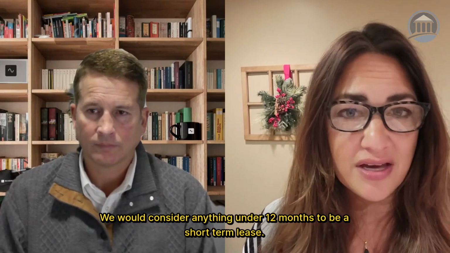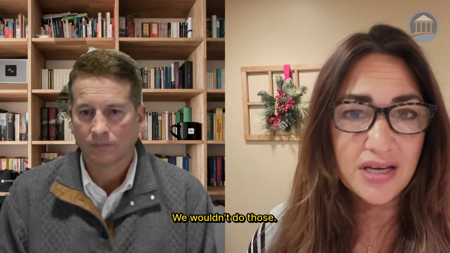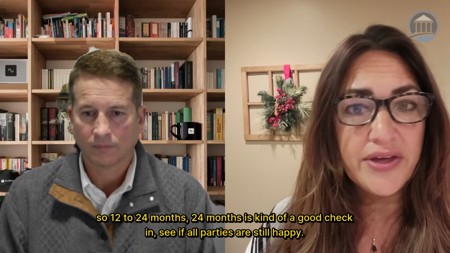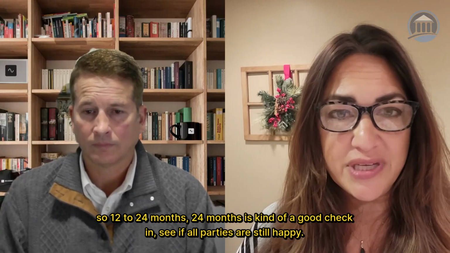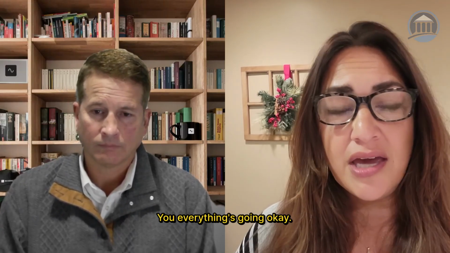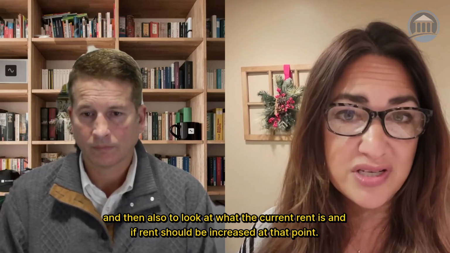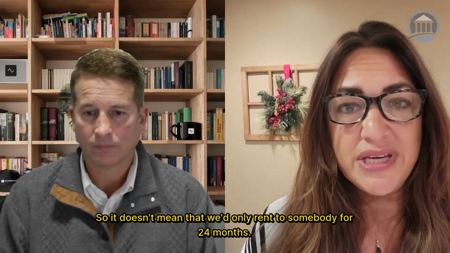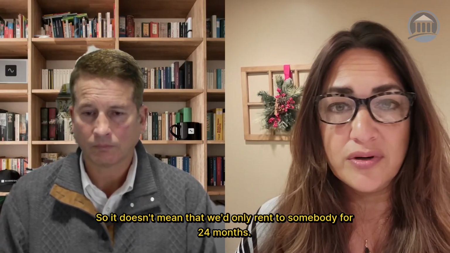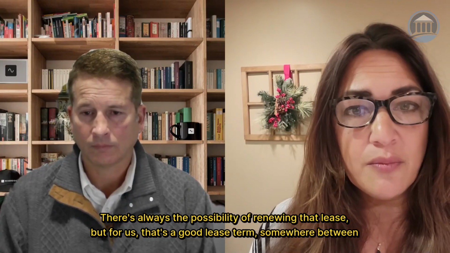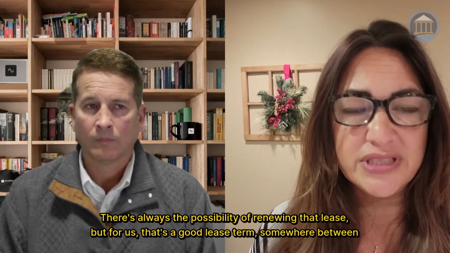We would consider anything under 12 months to be a short-term lease. We wouldn't do those. And so 12 to 24 months, 24 months is kind of a good check-in, to see if all parties are still happy, everything's going okay. And then also to look at what the current rent is and if rent should be increased at that point. So it doesn't mean that we'd only rent to somebody for 24 months. There's always the possibility of renewing that lease, but for us a good lease term is somewhere between 12 and 24 months.